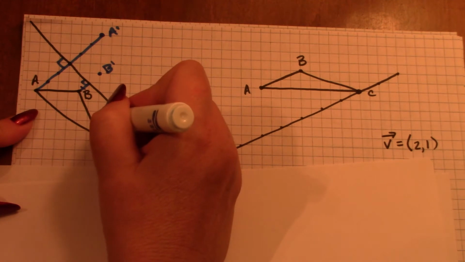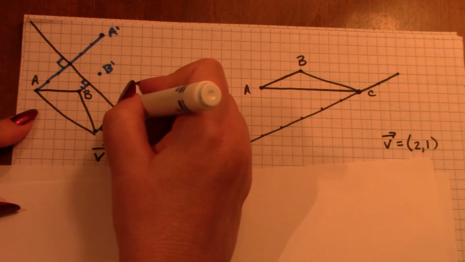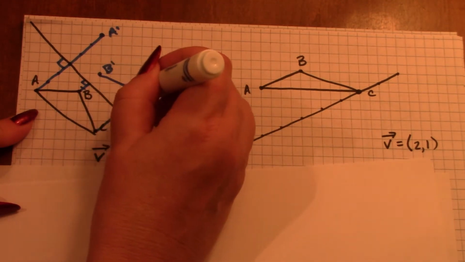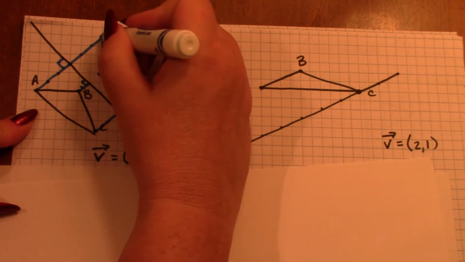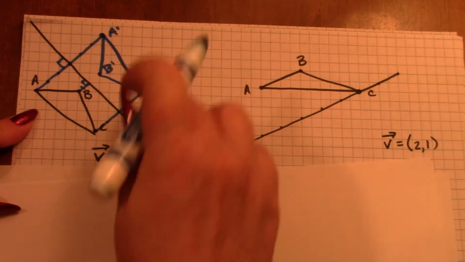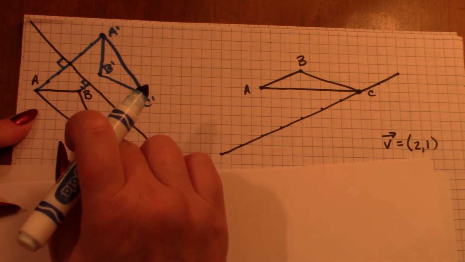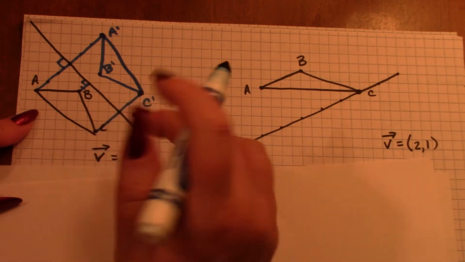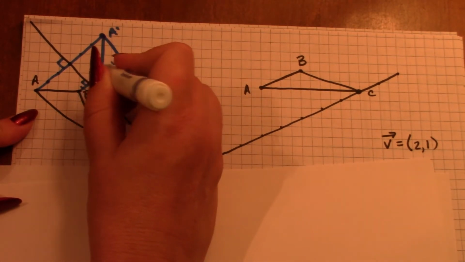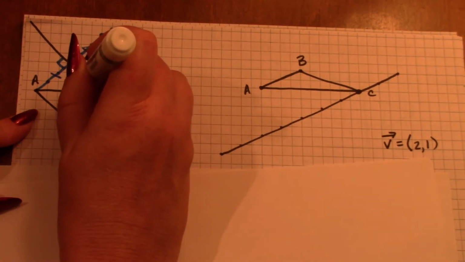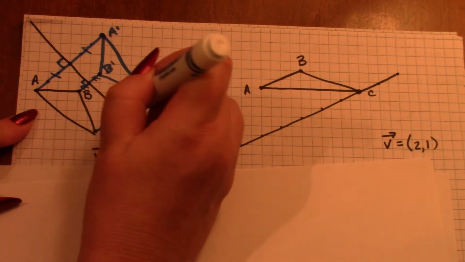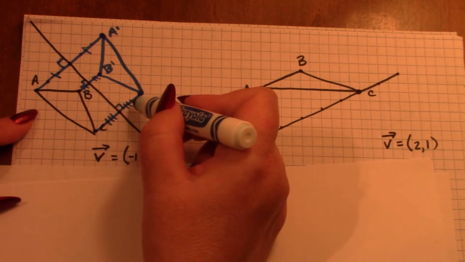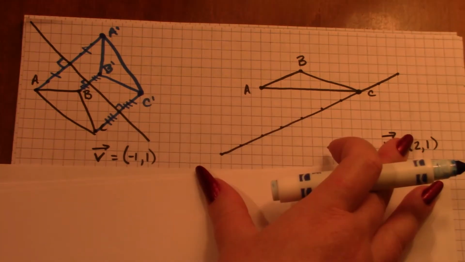And we're going to go 1, 2 spots, and 1, 2 spots, and that's going to give us C prime. And when we connect these lines, this is an exact mirror image of its pre-image. And we have created 3 pairs of lines that are perpendicular bisectors of each other.